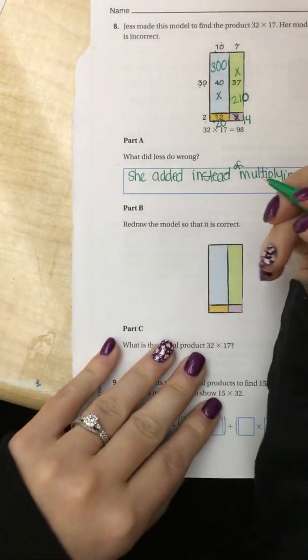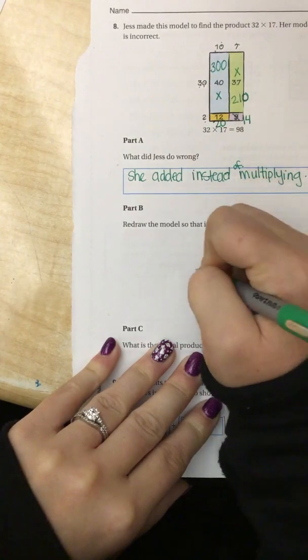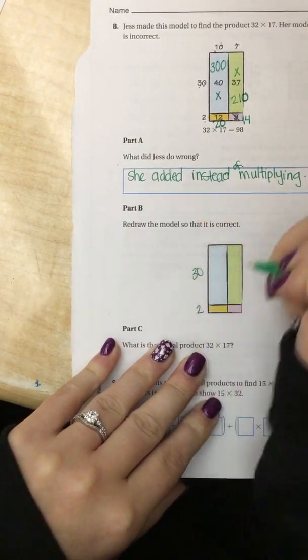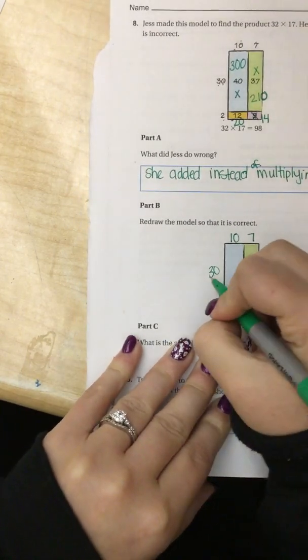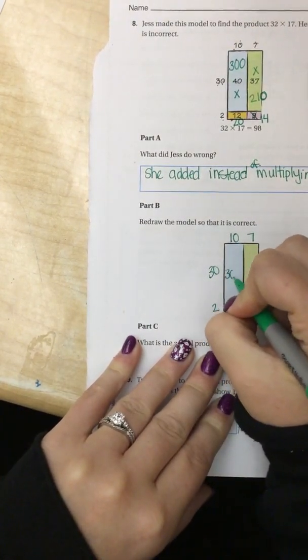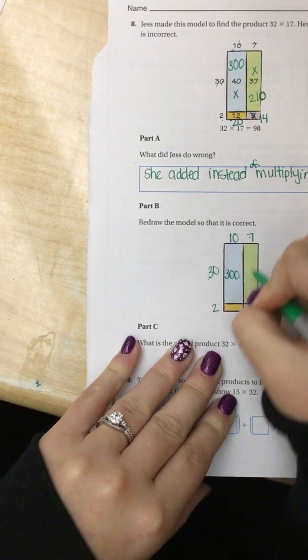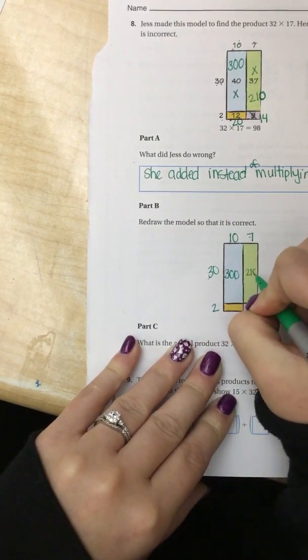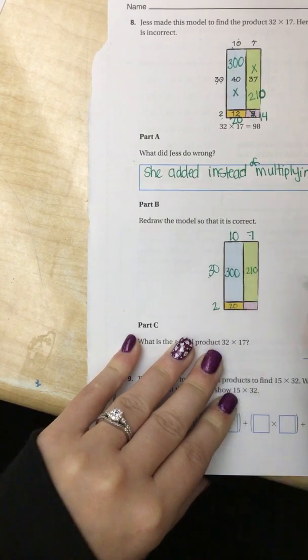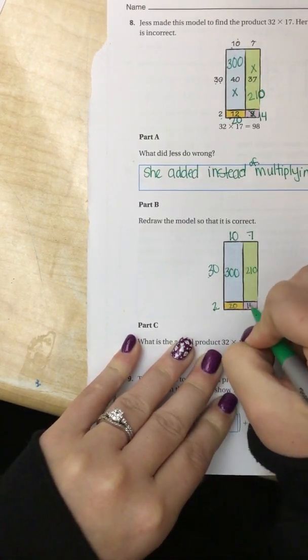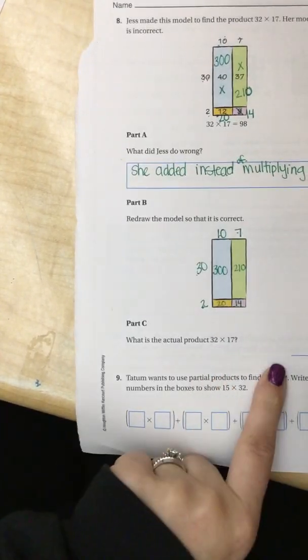So then we redraw the model so it is correct. And we've kind of done that up here, so I just have to copy it down. So we're doing 32 times 17, so 10 and 7. 3 times 1 is 3, add my zeros. 3 times 7 is 21, add my 1 zero. 2 times 10 is 20. 2 times 7 is 14, and then we need to find the real answer.